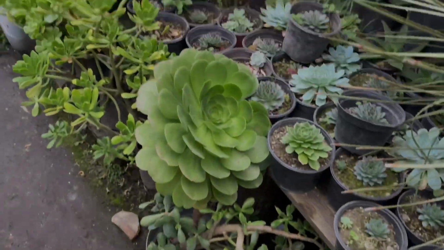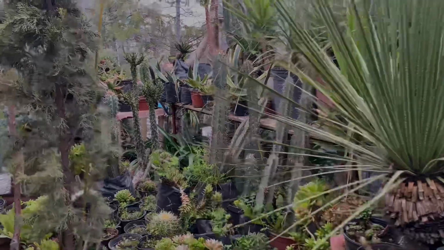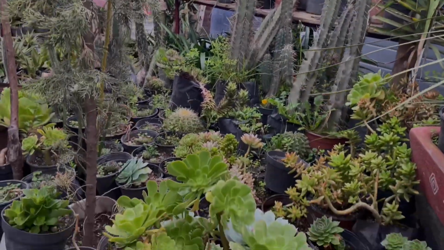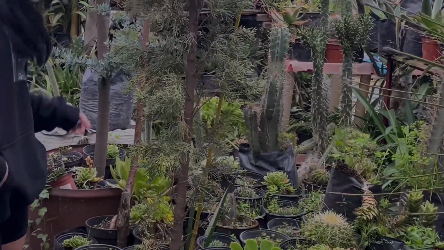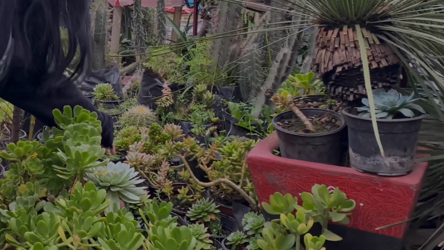I also made a small trip during the week, and that's how I got to this beautiful and amazing plant nursery, where I obviously got my plants. They were all beautiful, but honestly I have to say that I'm not that good with plants, so I decided to go and choose those with simple and basic care.